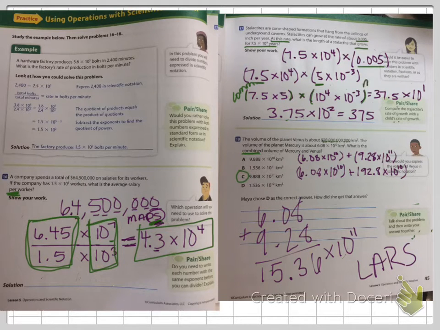Now, when we multiply, we're adding exponents. So 4 plus a negative 3, you better have said, equals 1. Positive 1 at that. So it's 37.5 times 10 to the 1st power.